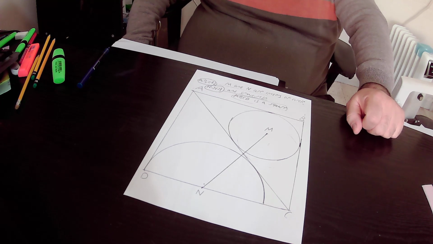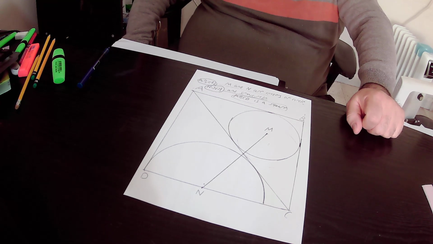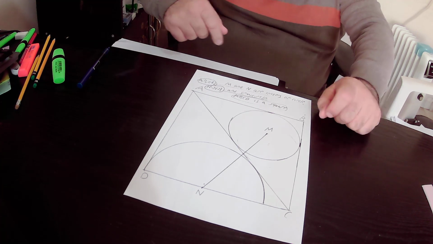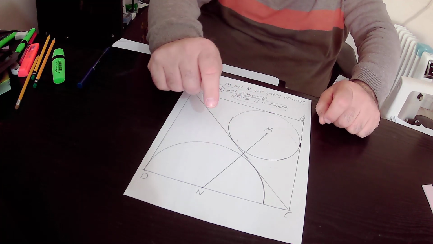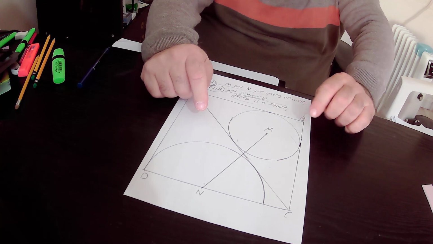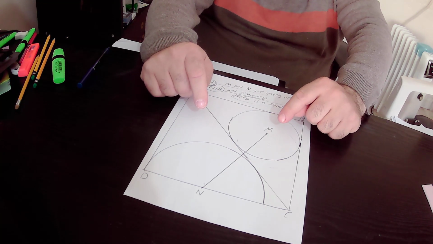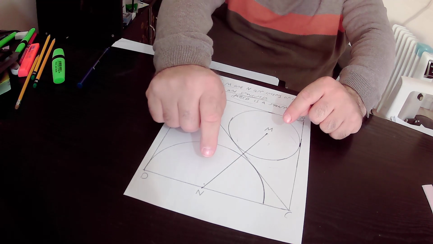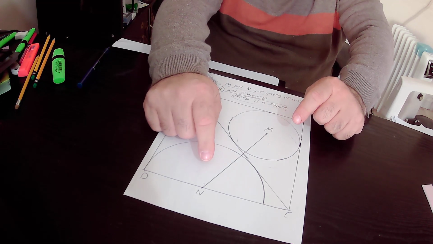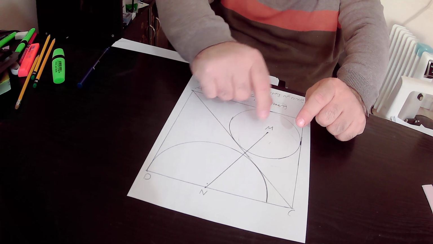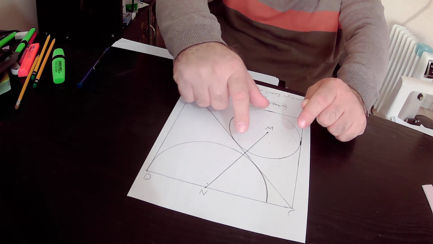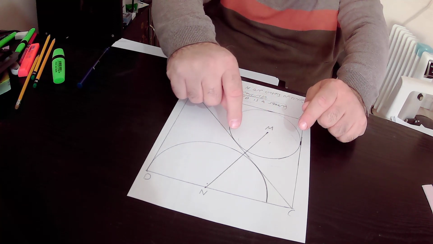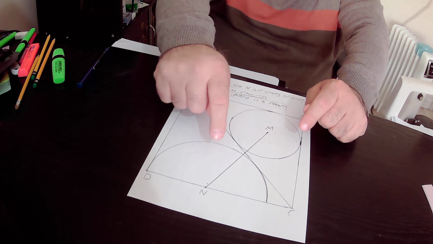And we want to find out the distance between the centers of the circle and the semicircle. The center of the circle is at point M, and the center of the semicircle is at point N. And we want to find out the length of MN, or the distance between the centers of the circle and the semicircle.